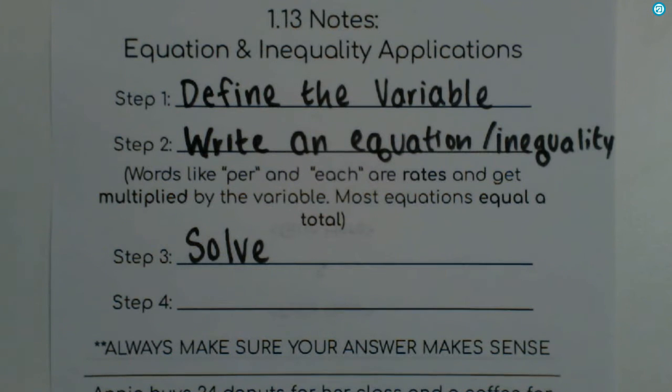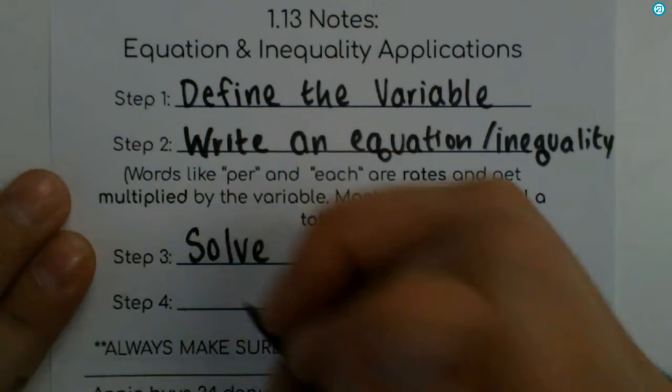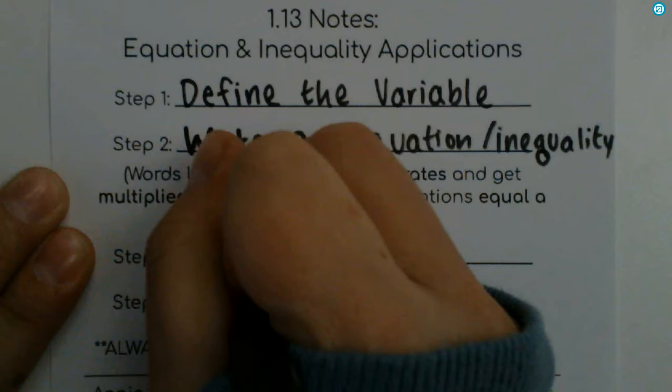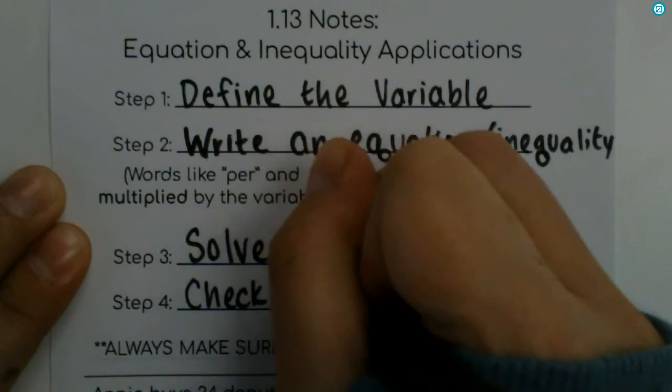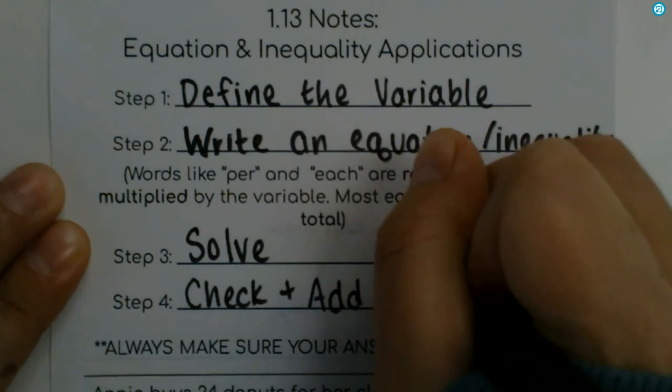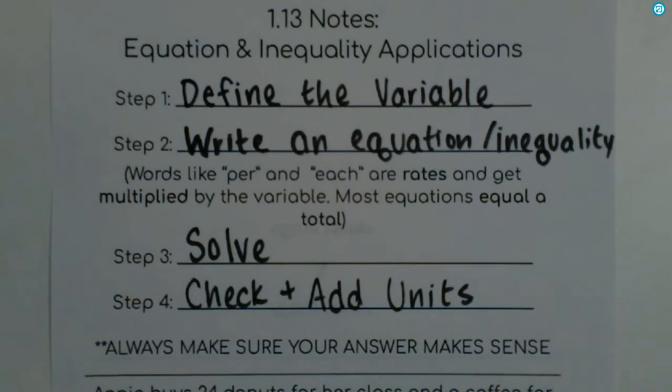And step four is to check our answer and add units. Since these are applications, we're not just going to say X equals 7. We're going to say $7 or 7 cats, 7 dogs, whatever the unit is. And then the last thing there with a couple stars by it is to always make sure that your answers make some sort of sense.